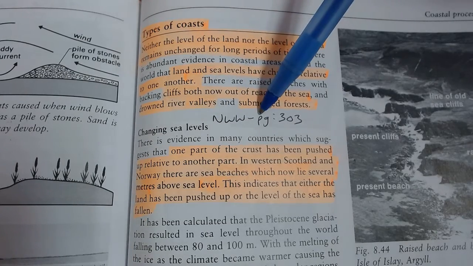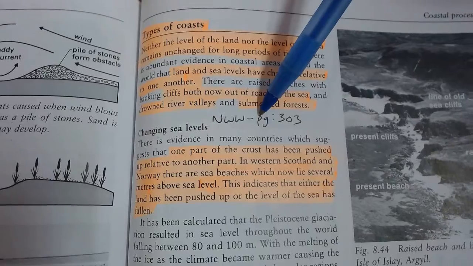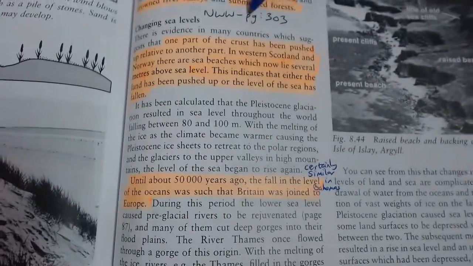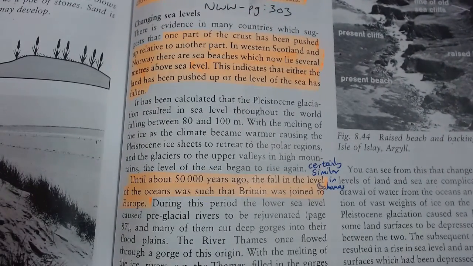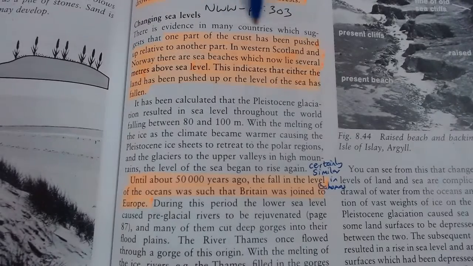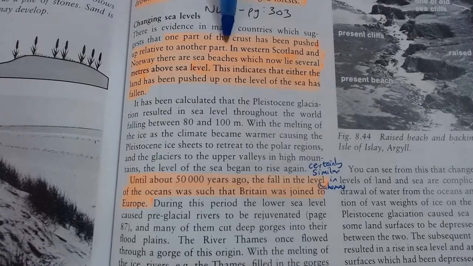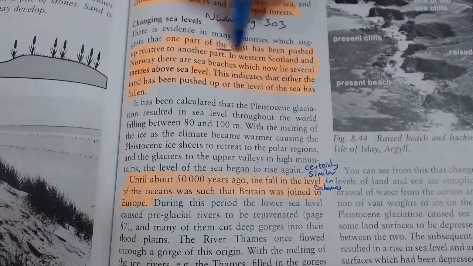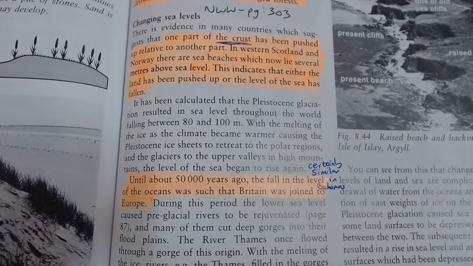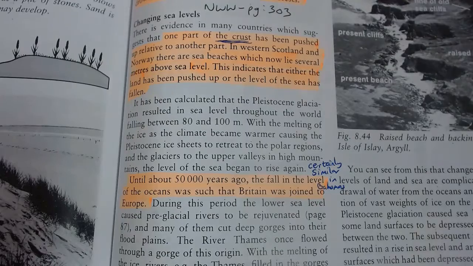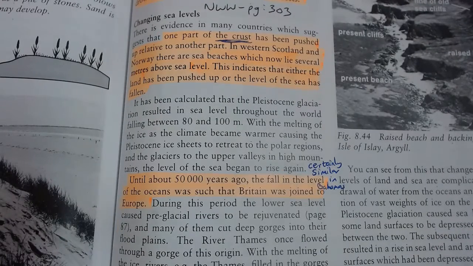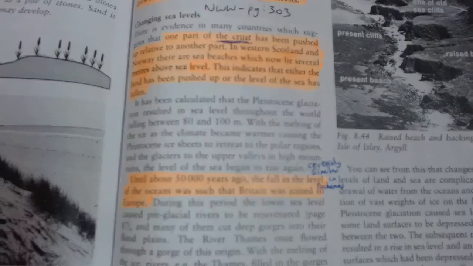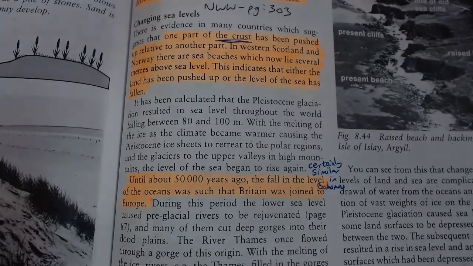New Wider World, page 303. If you want some further information, we'll glance at that, it's just one paragraph. There is evidence in many countries which suggests that one part of the crust has been pushed up relative to another. So here we're back with the crust. You need to start to understand how all of these natural things are intertwined. So the crust can move, and that can move our coasts up or down, and so on.